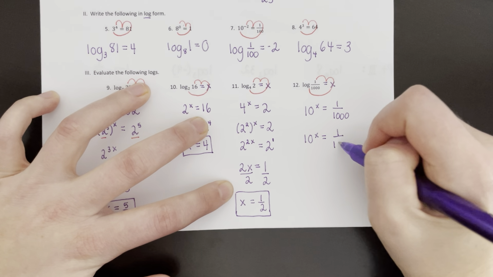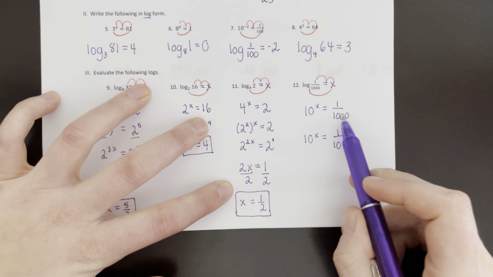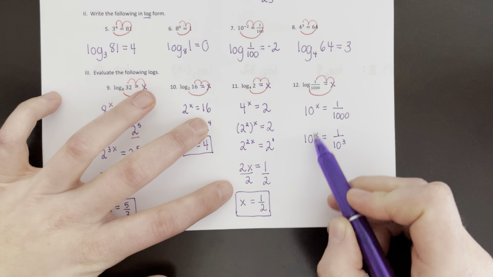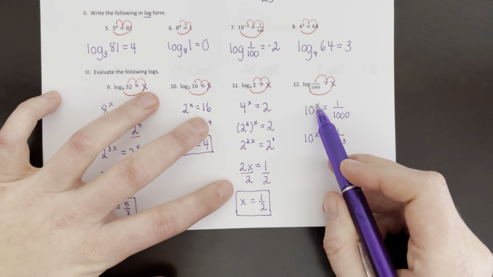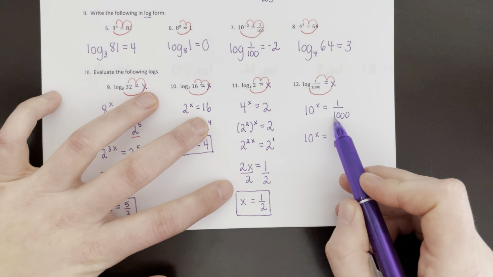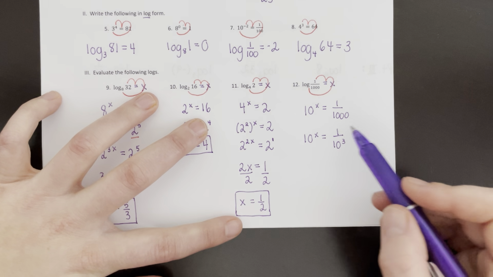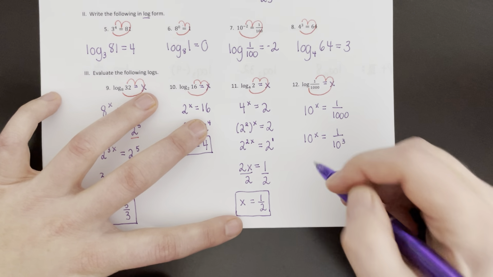We're going to say 1 over 10 to the 3rd, because how many zeros you have with the 10s tells you what power you're at. So like 10 with one zero is 10 to the 1st. So 1,000, since there's 1, 2, 3 zeros, would be 10 to the 3rd. So we're going to rewrite this as 1 over 10 to the 3rd.